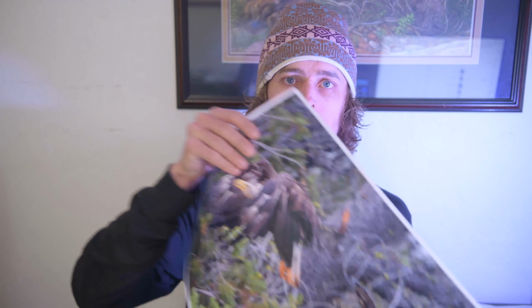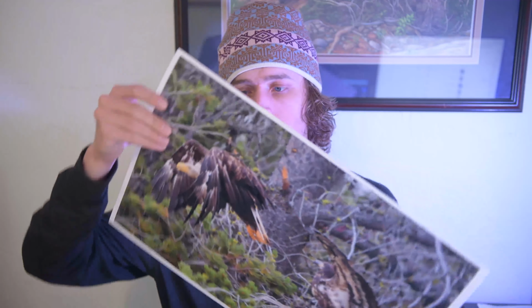Now this image, the bird's flying. So you have less room to work with. You need to be at least 1/1500th of a second, preferably closer to 1/2000th or 1/3000th of a second to freeze that bird when it's flying.